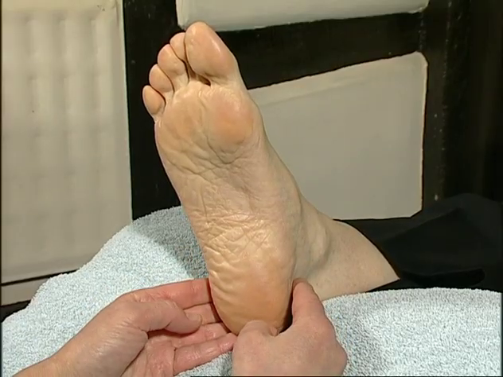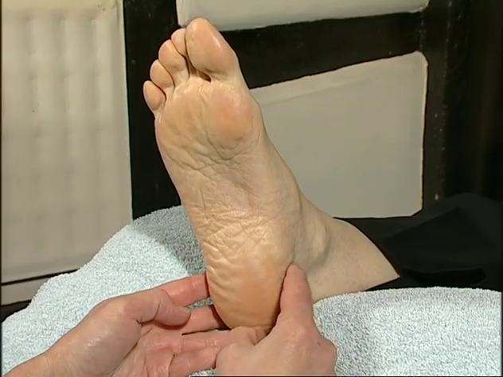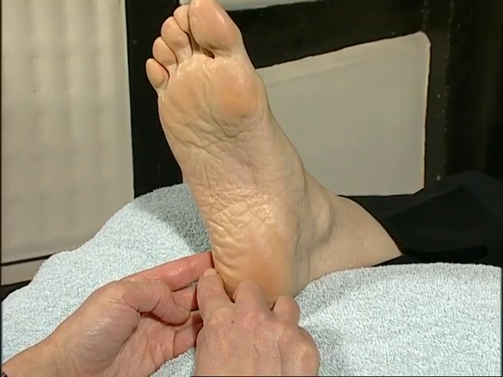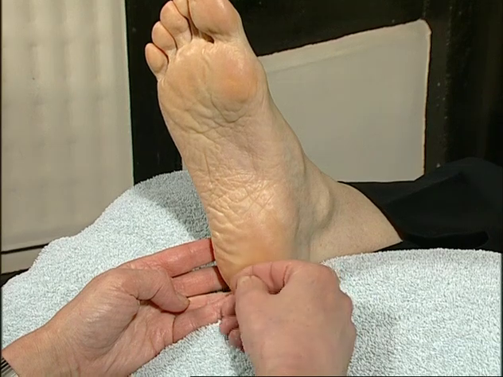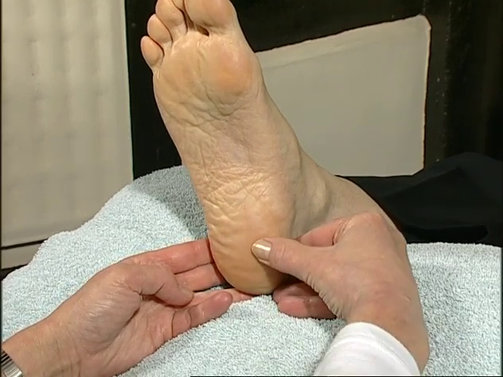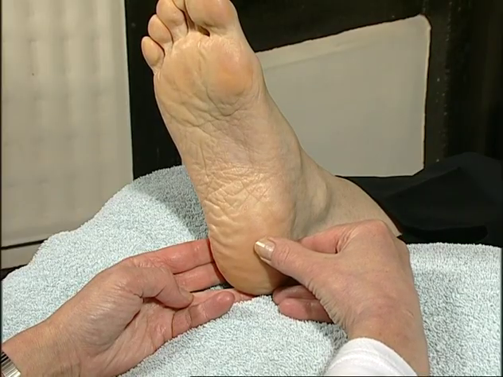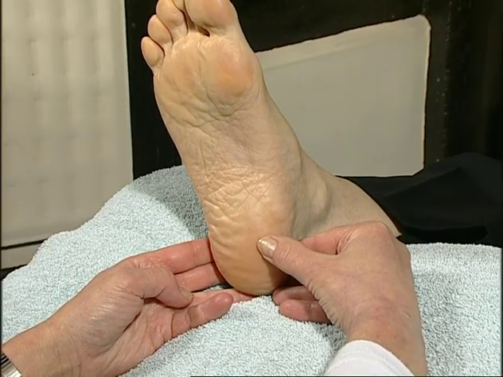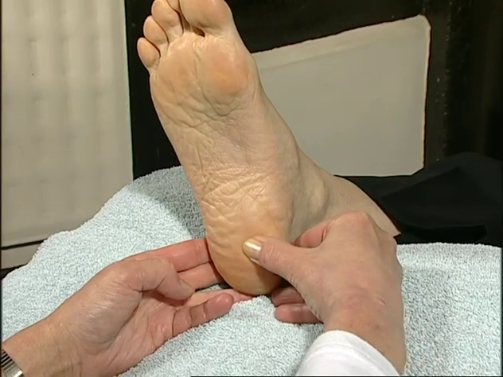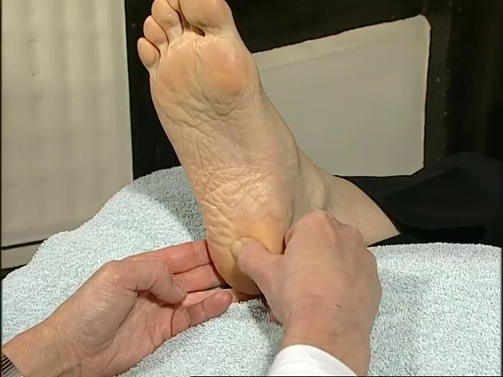Then the area for the sciatic nerve. This you find about a third of the way down across the pad of the heel. This can sometimes be quite a tough area on the foot, so you may need to apply a little bit more pressure in that area. Use your right thumb to work across from your right to your left, or you could use your left thumb to work across from your left to your right.